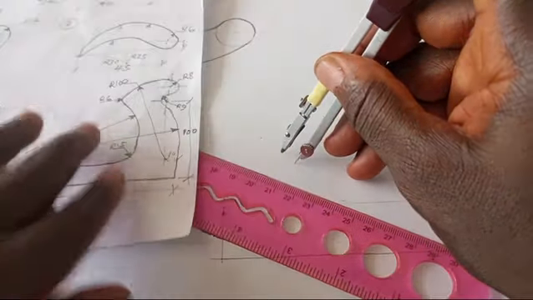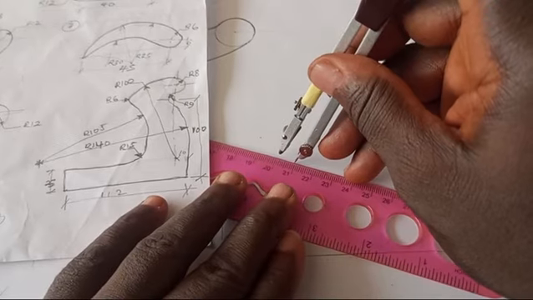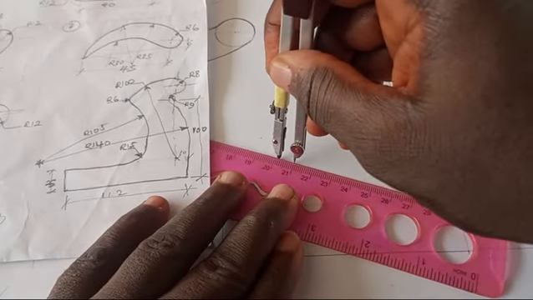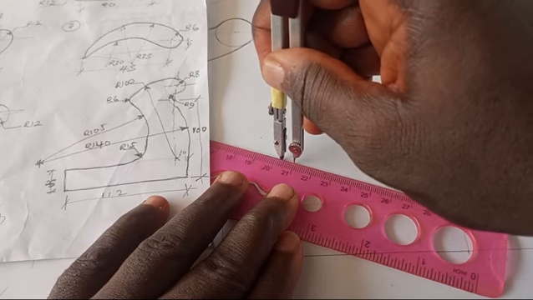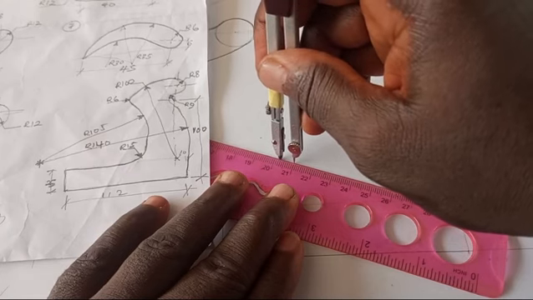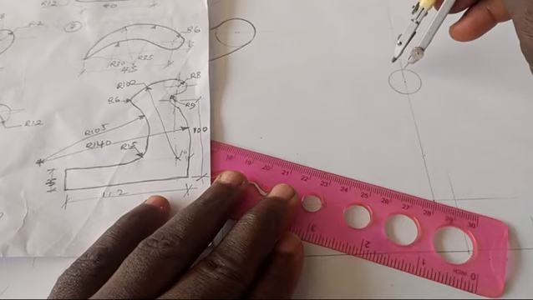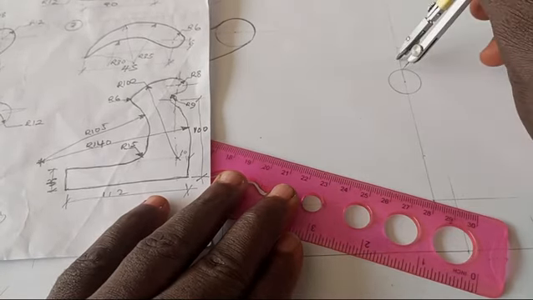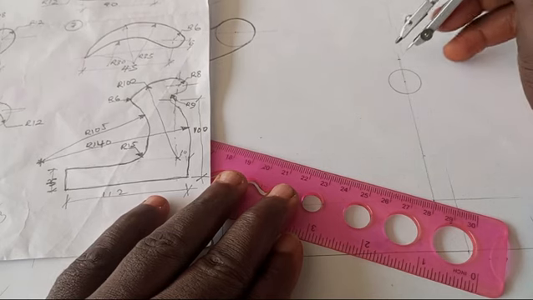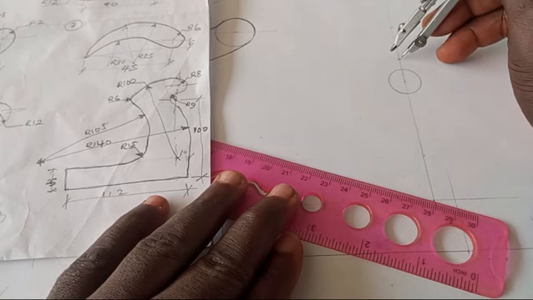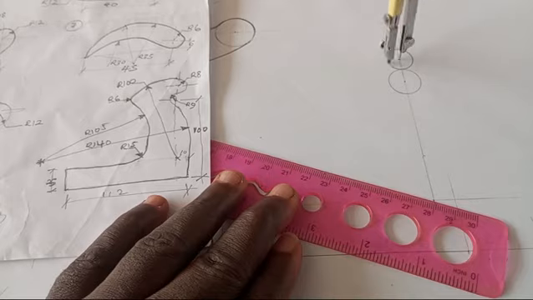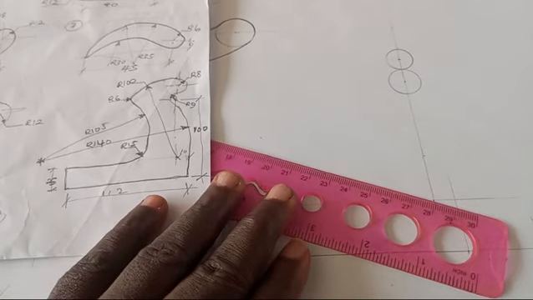This is radius 8. I'll measure 8 mm. I'll stay at the top of this one to get the center first. That's the center of the circle. So I'll now stay here and draw the circle of radius 8. Like that. So that's the second circle.